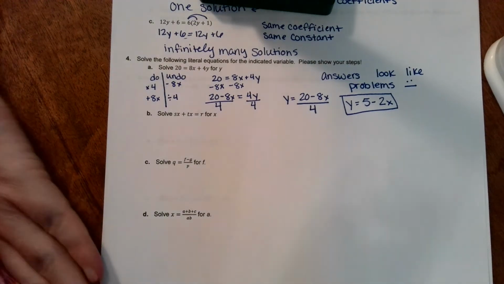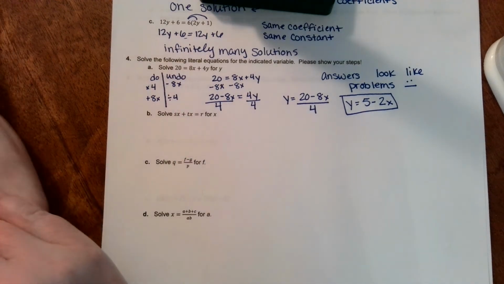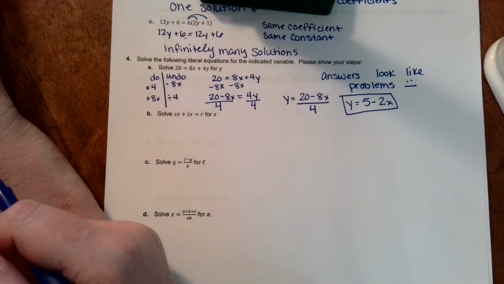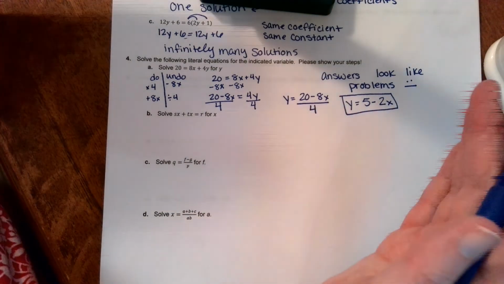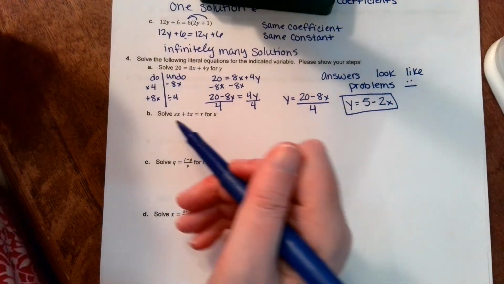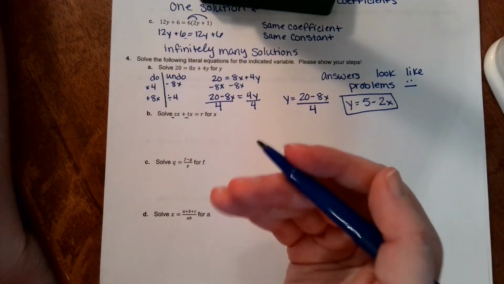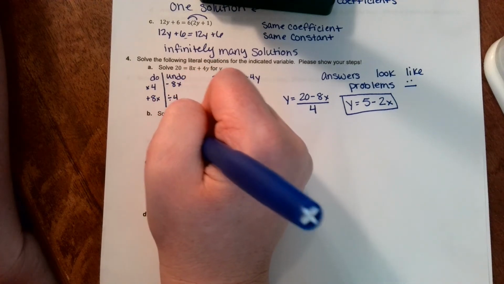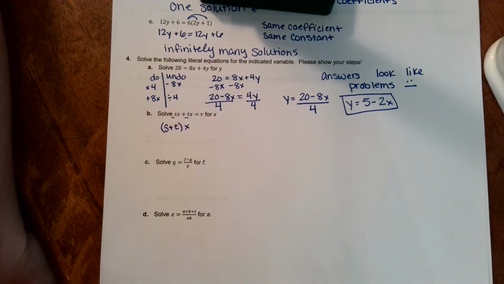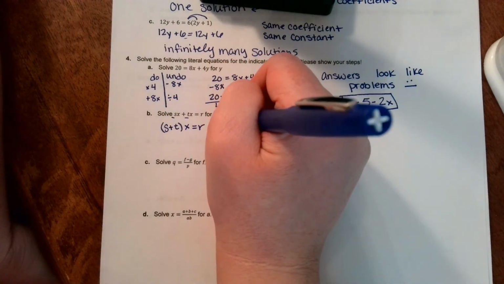All right, B, solve sx plus tx equals r for x. So we have two x's. If you recall what I've always told y'all in this whole video, when you have two x's, you need to combine them. So when we combine, we need to add s and t, but they're not numbers, they're variables. So we're just going to write that we're adding s and t together, and we have (s plus t)x equals r.